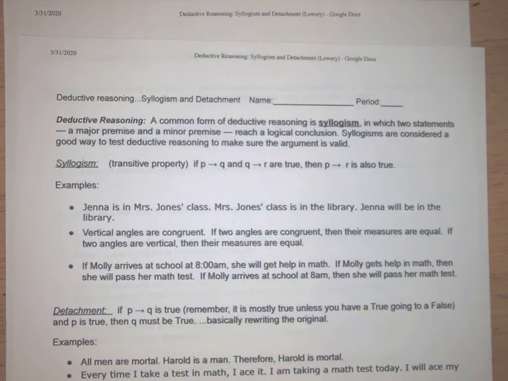I wanted to take a little bit of time to run through this deductive reasoning syllogism and detachment assignment. This was from last week, but it was due yesterday, and I just got through grading some of these. Overall, I'm happy. I'm impressed with you guys being able to do your homework on your own and doing your best, even though this is kind of a tricky situation. But there were a few misconceptions, and I wanted to walk through this.